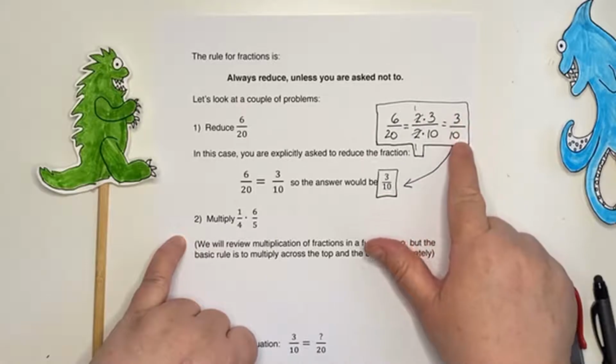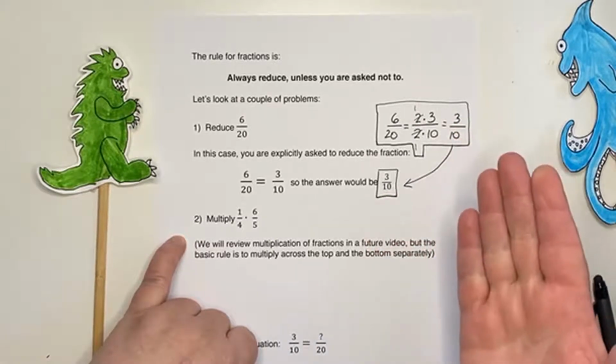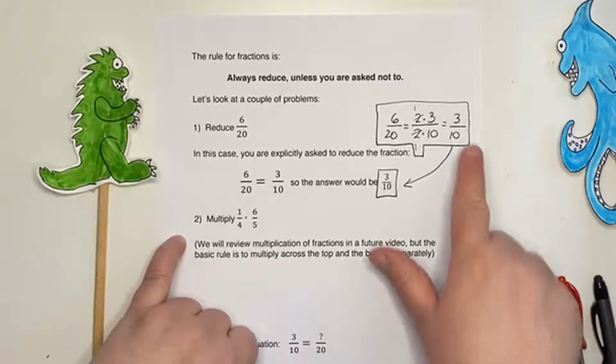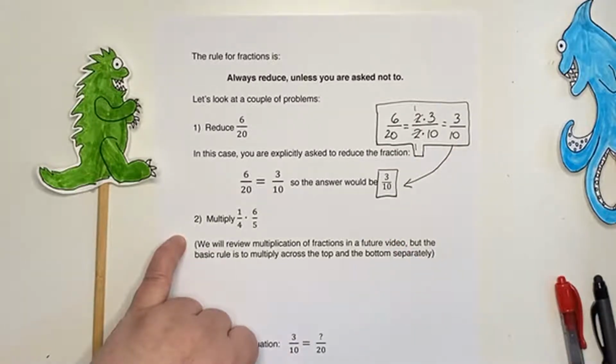Now, why did I stop at 3 over 10? Nothing that goes into 3 nicely goes into 10 nicely. 3 goes into 3, but 3 does not go into 10 nicely. So we leave it there. That's in its simplified form or its most reduced form.